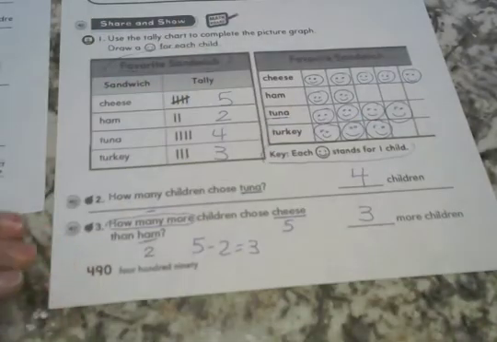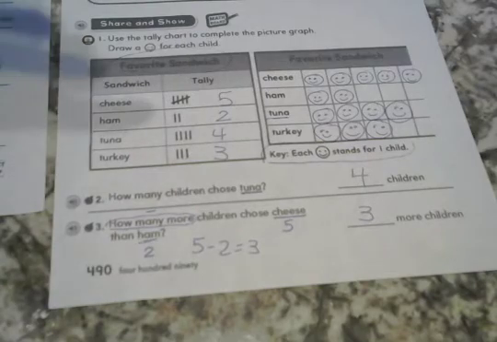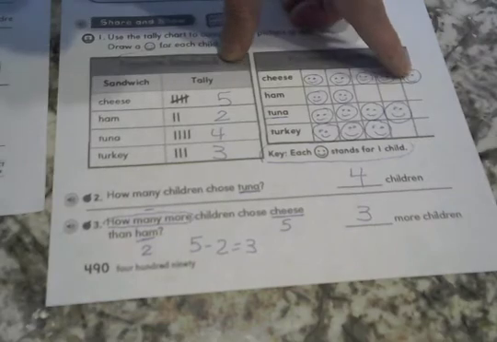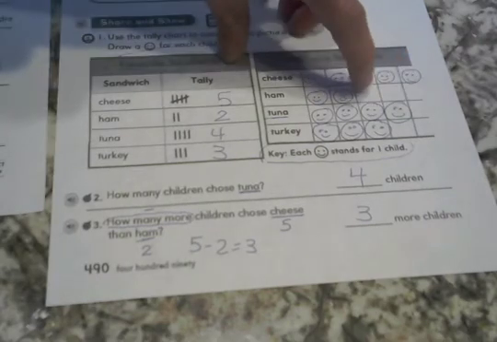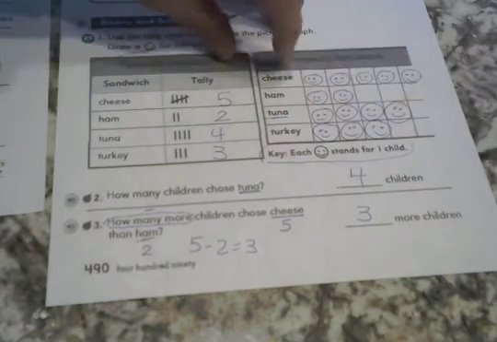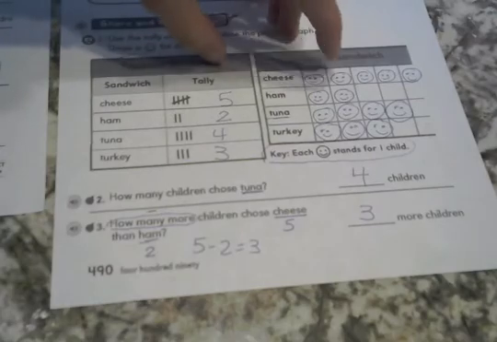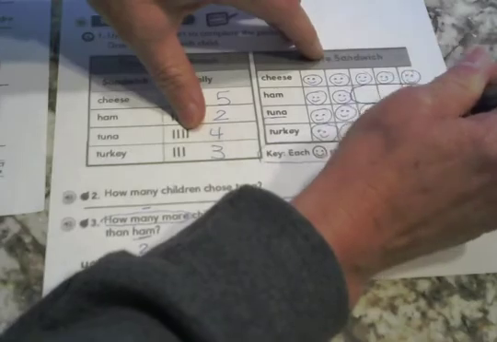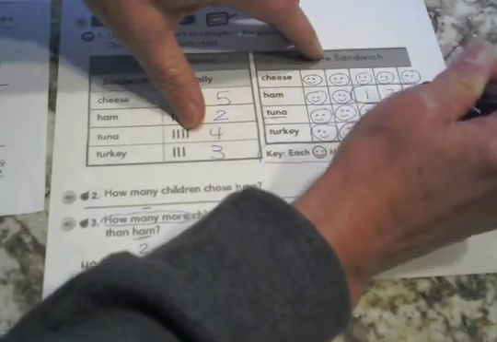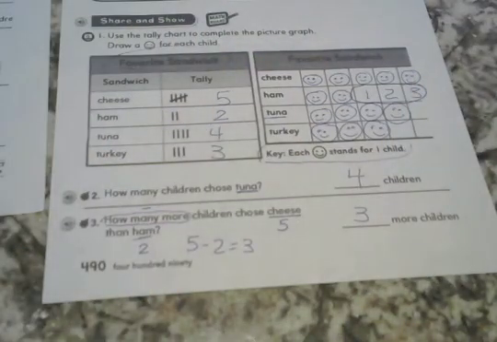Another way I can do it is to look at the graph that I made. I can look at cheese and I can look at ham. And how much bigger is cheese than ham? Well, I can see that these match, these match. Look at this empty space right here. 1, 2, 3. It is 3 bigger. So 3 more children chose cheese than ham.